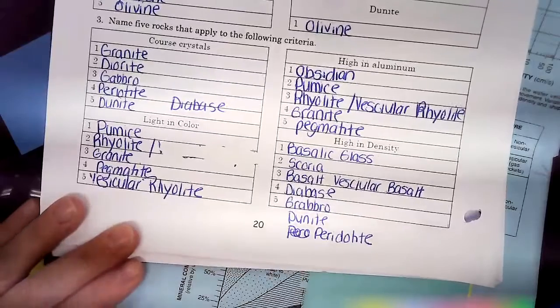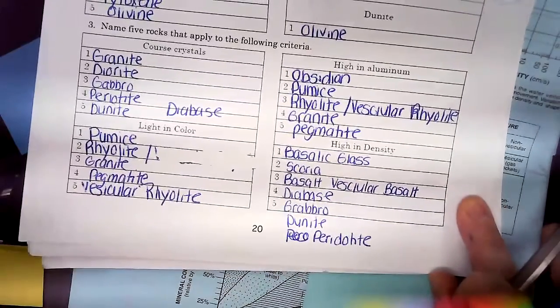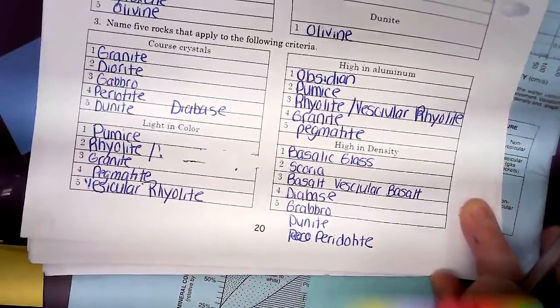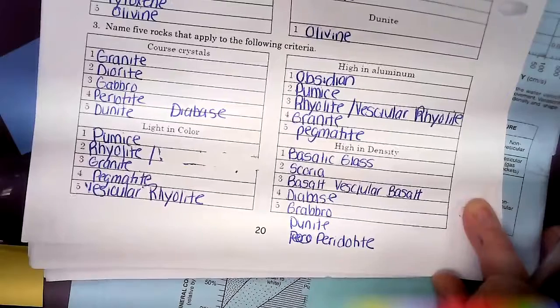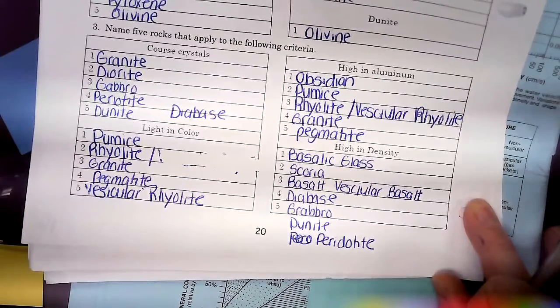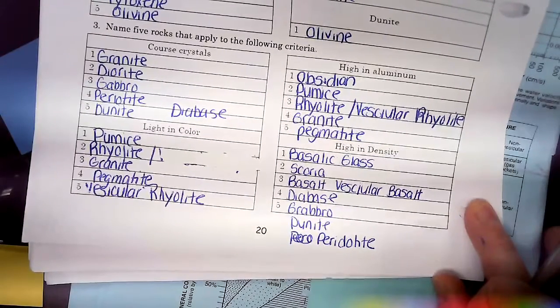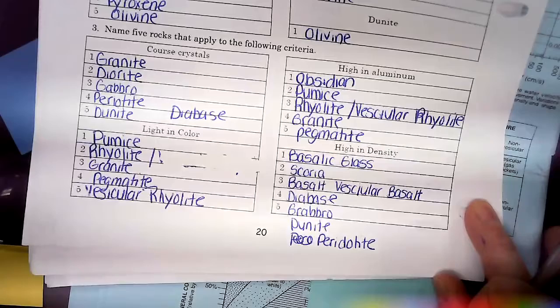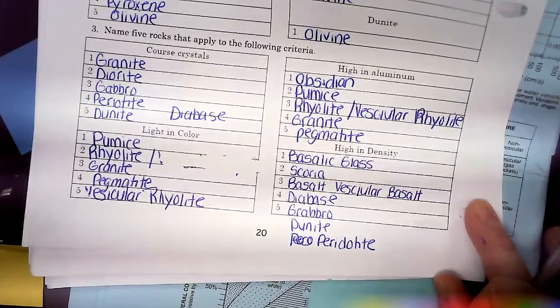The high density, again, I did not have enough lines: basaltic glass, scoria basalt, vesicular basalt, diabase, gabbro, dunite, and peridotite. Again, I know I went fast, but if you did it, do you have any questions?